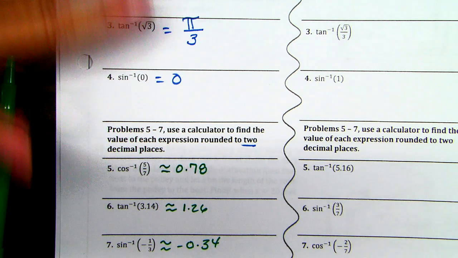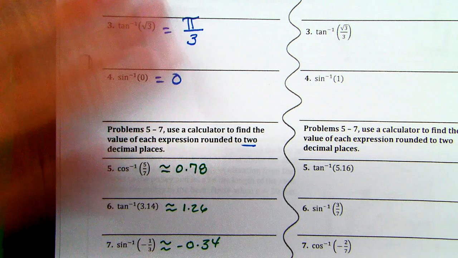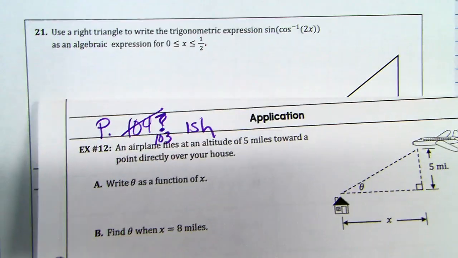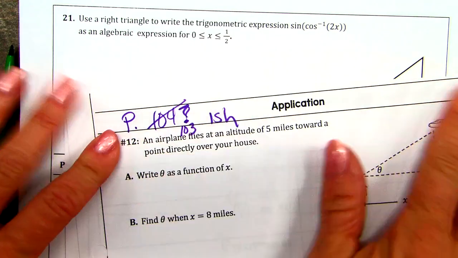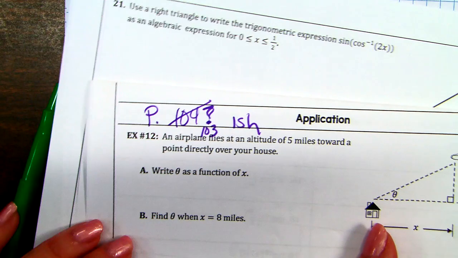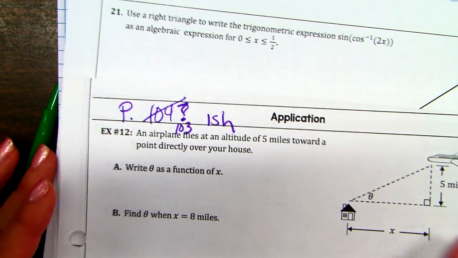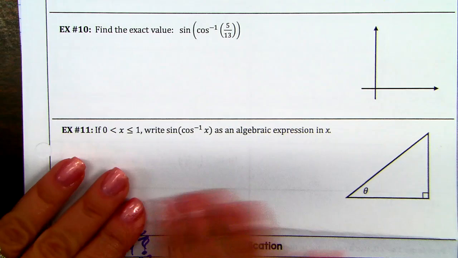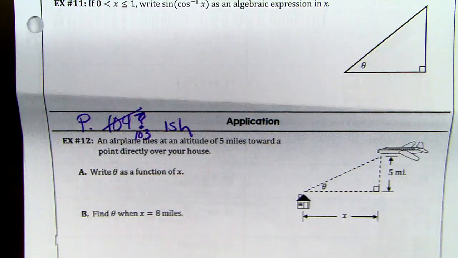Okay, so that's a review of what we did on Friday. Now go to page, thank you, 103, thank you, Sadie. It's not 104-ish, it's exactly page 103. And let's talk about how to do inverse trig functions with a word problem.